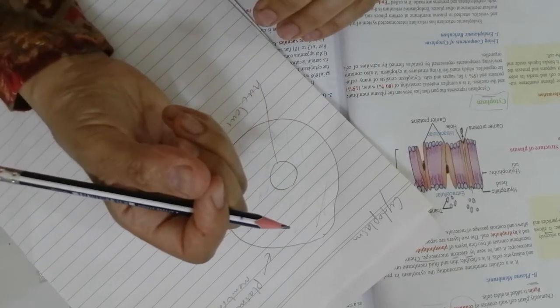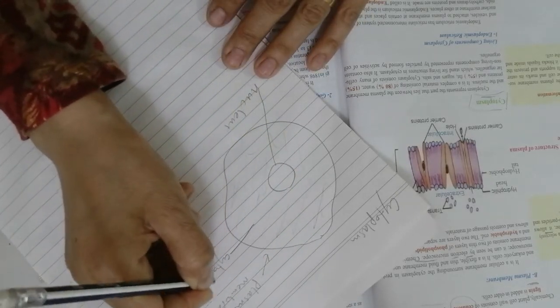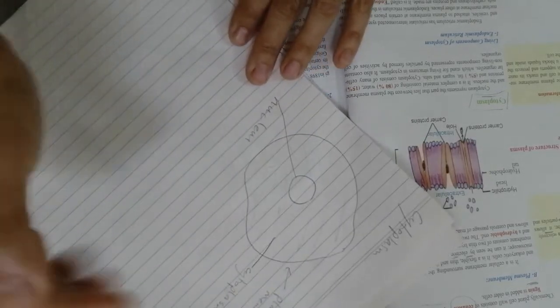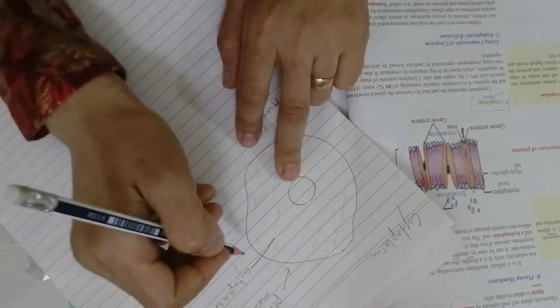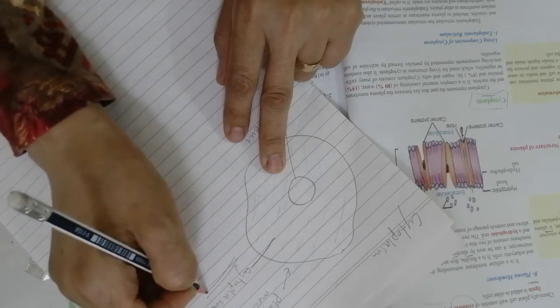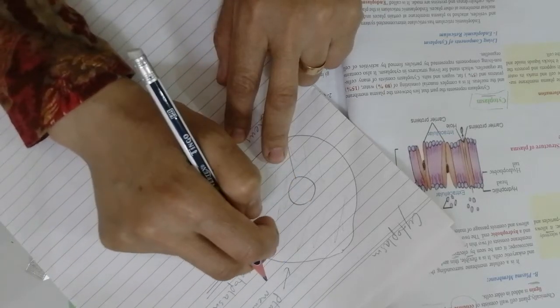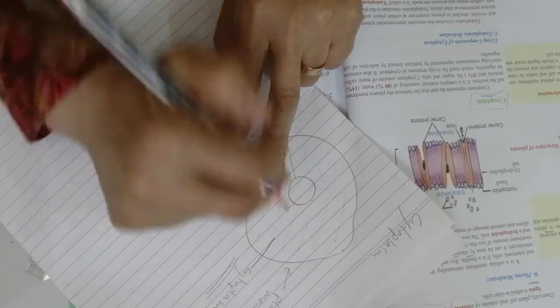This component is known as cytoplasm. What do I answer about its location? The right answer would be that it lies between the plasma membrane and the nucleus.